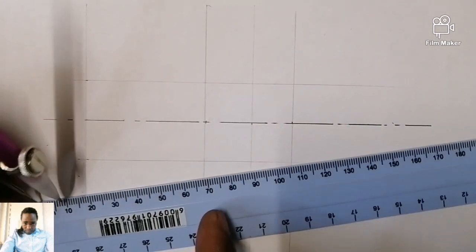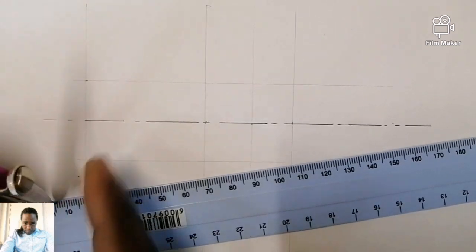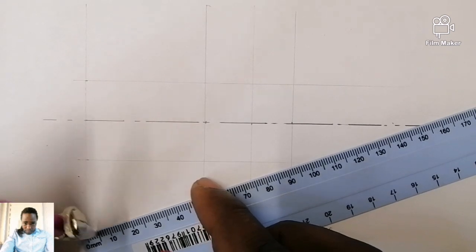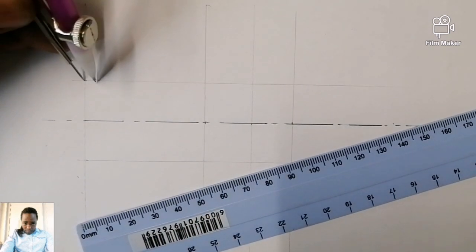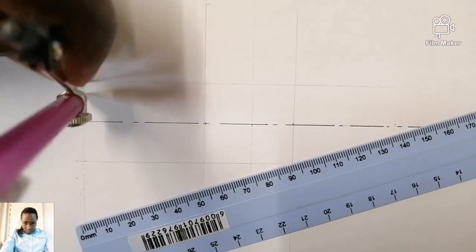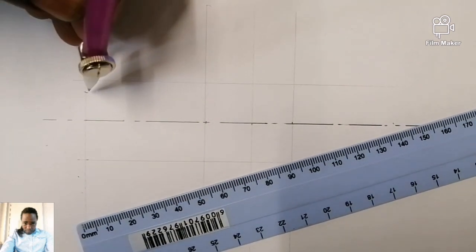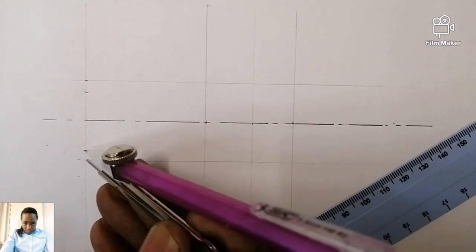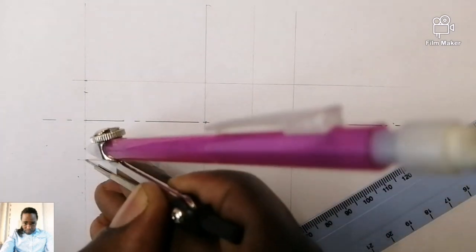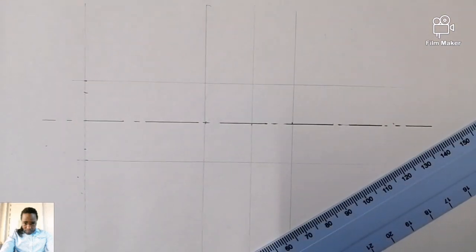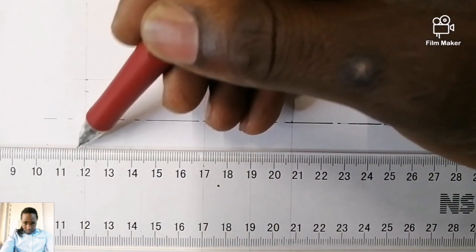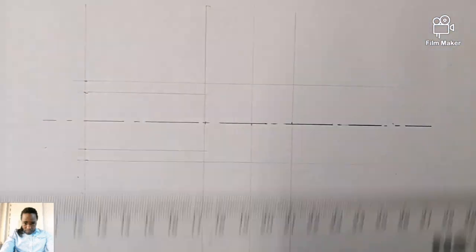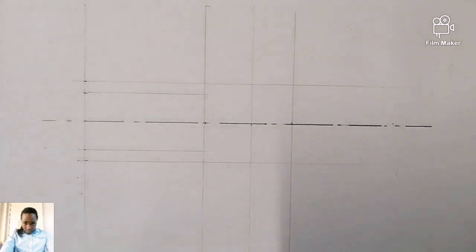So what do you do with that 5 millimeter? Record it with your drawing compass or your divider. This is the 5 millimeter. So come in 5 millimeter, let me double check, 5 millimeter. Then again in the bottom line, 5 millimeter. You are drawing it faint.